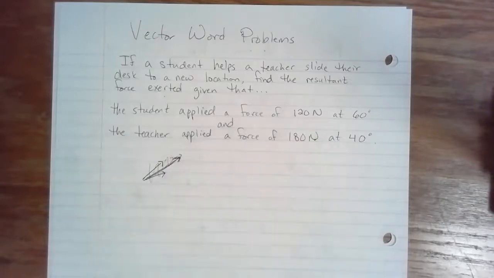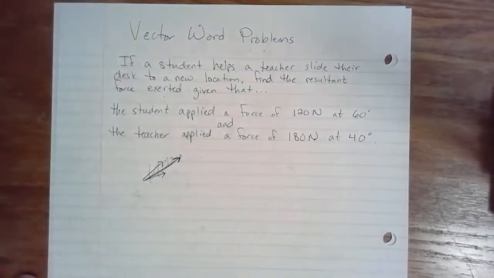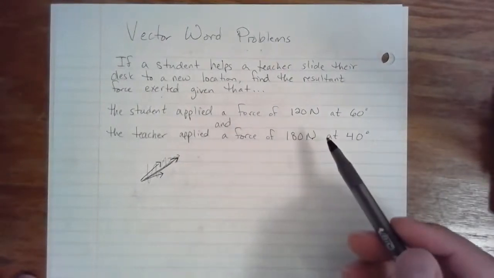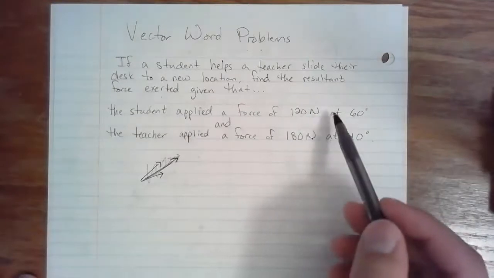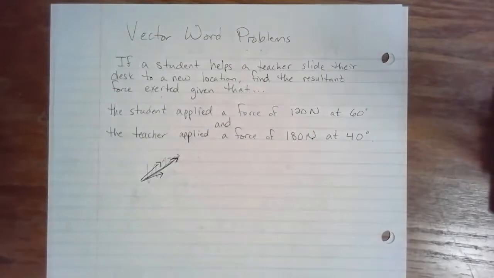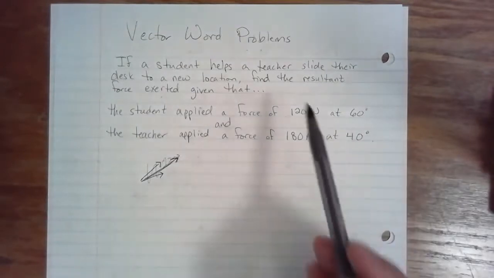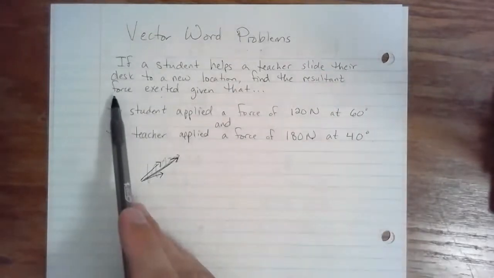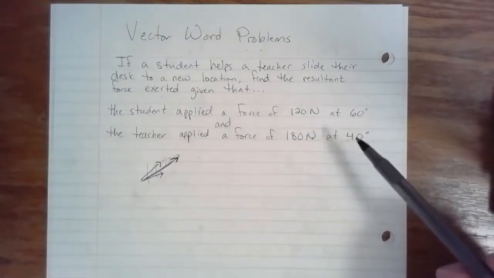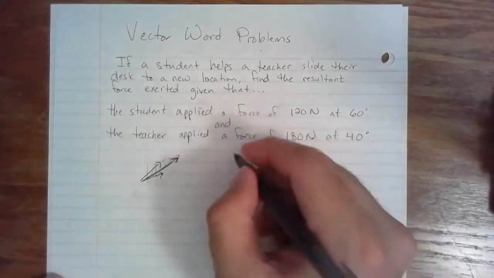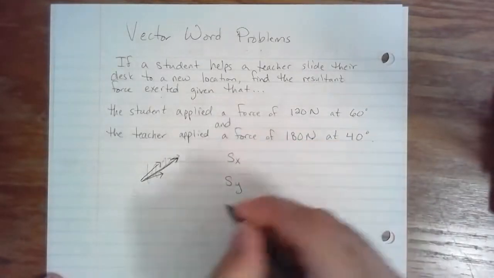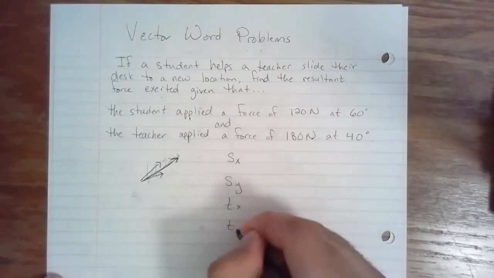My preferred approach, which I've locked in on in the last year or so and have been using in previous videos, is converting these to their component forms. If I know their x and y components, I can just add them together and work this through. Now, this says find the resultant force, so all we want is the magnitude. We don't necessarily want the direction. Let's say S represents the student and T represents the teacher.